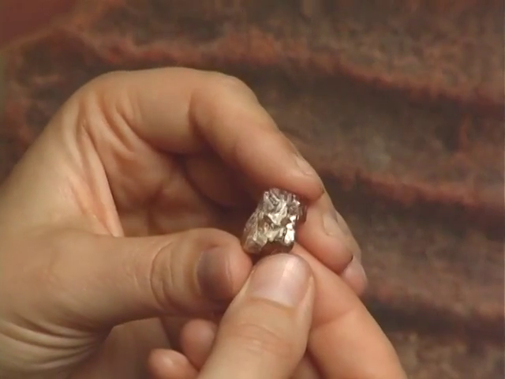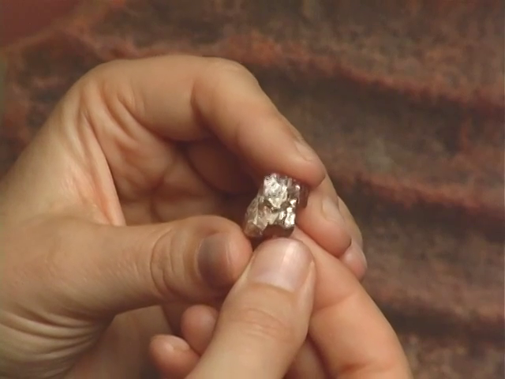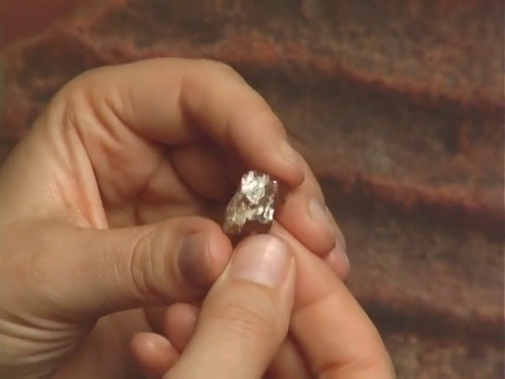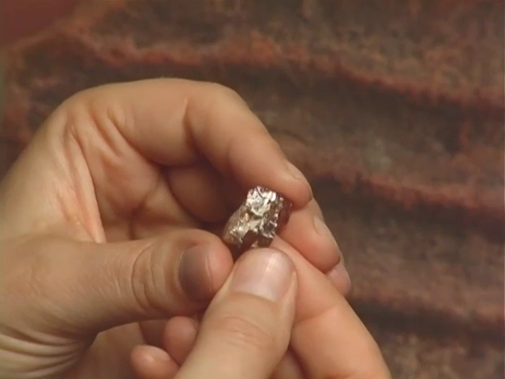Some of you may be familiar with zircons from looking in jewelers' shop windows, because zircons are widely used in the jewellery industry to look like diamonds, because they have many of the same qualities, the same appearance of diamonds. We find them much more interesting than diamonds.